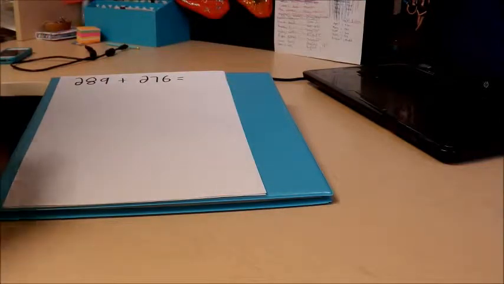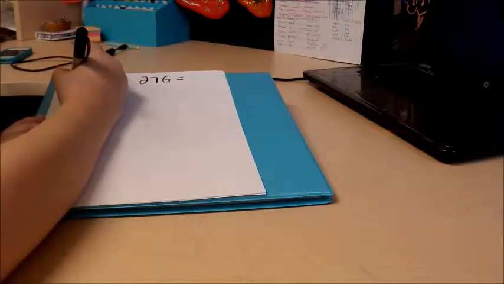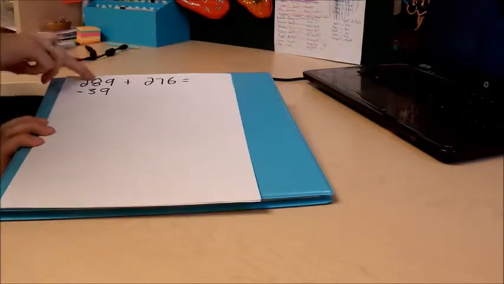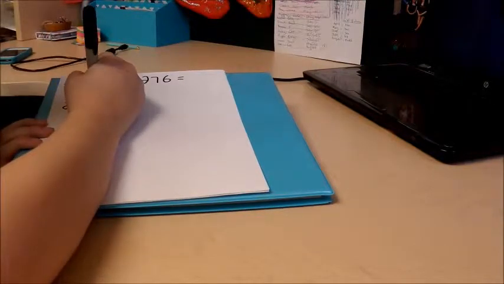So now we're going to do the different or personal strategy to figure out 289 plus 276 equals. So what I want to do here is make it so that these two numbers are easier for the students to calculate. So I'm going to subtract 39 from 289. This gives us 250.